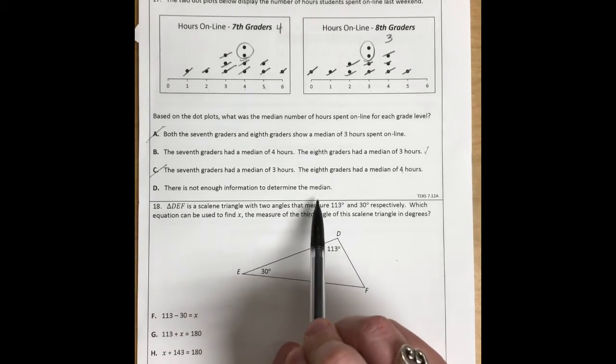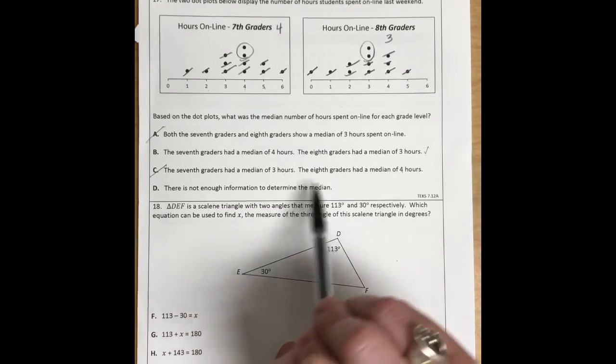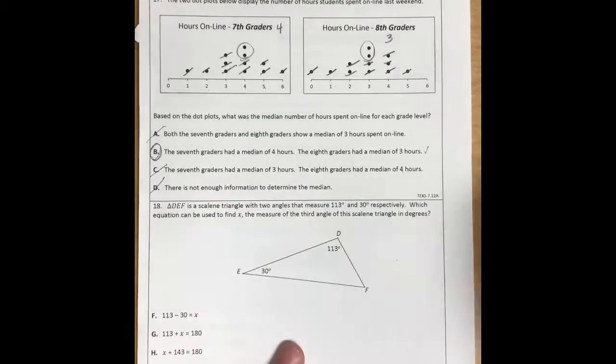There's not enough information to determine the median. So not true. There is always going to be enough information in a dot plot to show your median. So B is the correct answer.